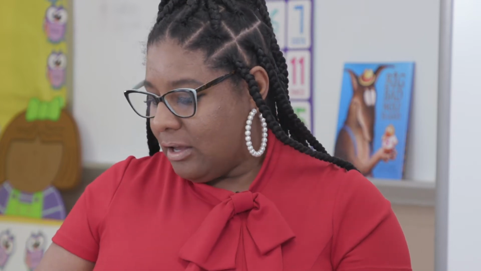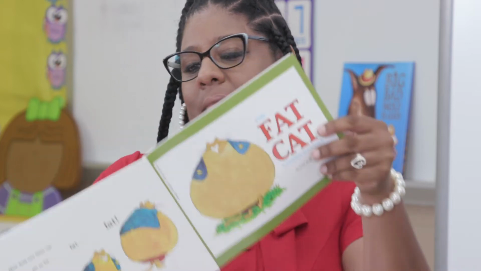We are also reading The Fat Cat, a Danish Folktale. Oh, those are awesome stories. Now, remember that Manny can listen and respond to stimuli.